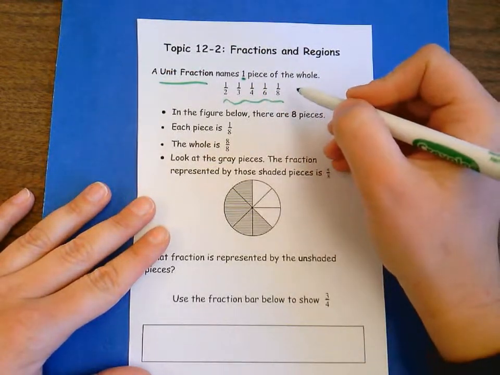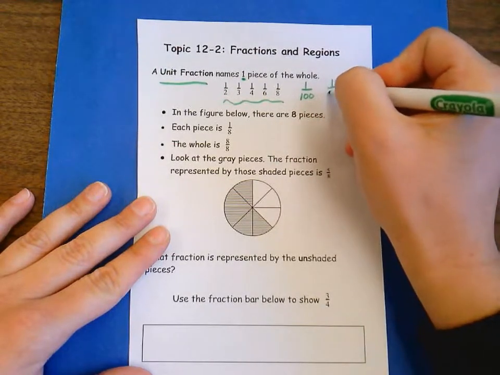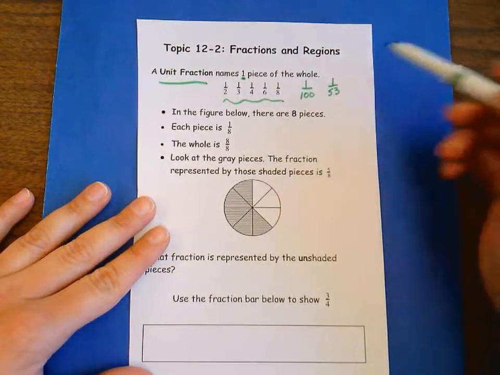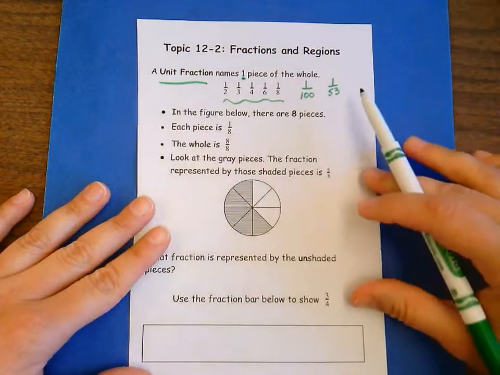So these are all unit fractions. I can draw another unit fraction here, 1/100th, 1/53rd if I wanted to. Whatever our denominator is, as long as that numerator on top is 1, we have a unit fraction.